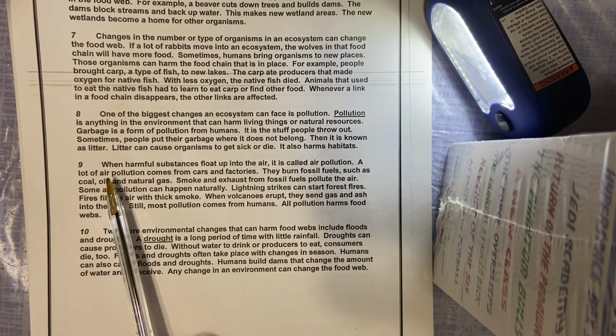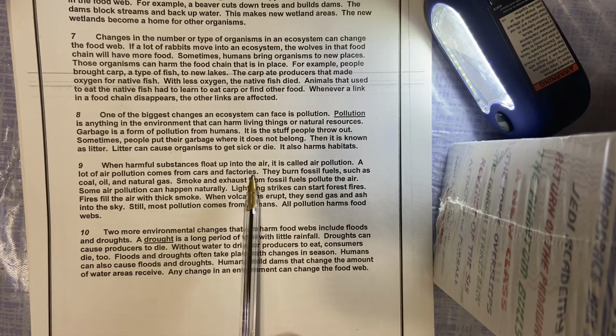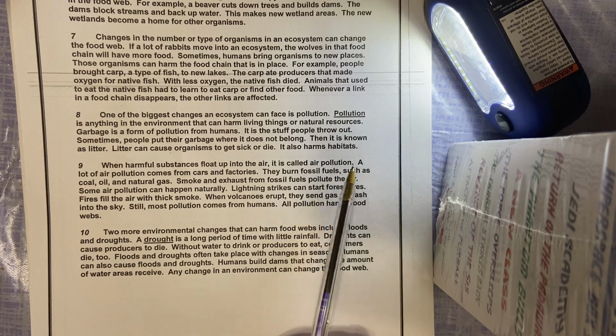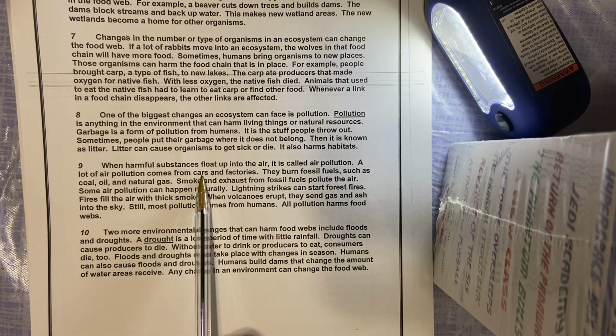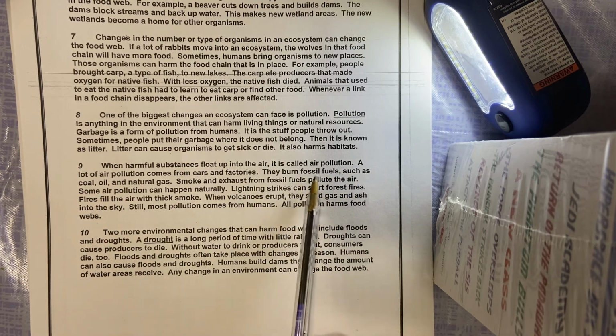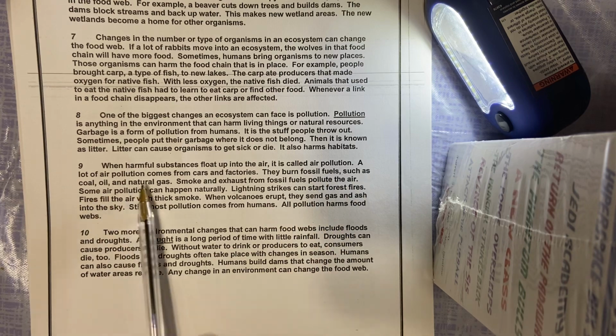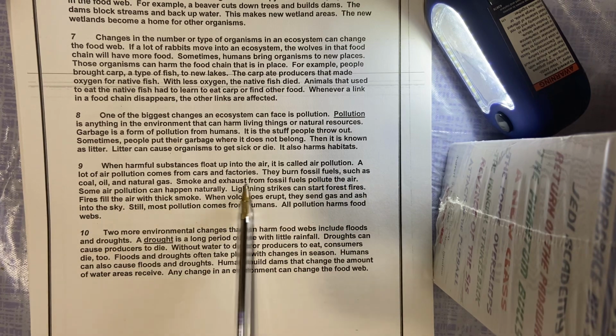Paragraph 9. When harmful substances float up into the air, it is called air pollution. A lot of air pollution comes from cars and factories. They burn fossil fuels such as coal, oil, and natural gas. Smoke and exhaust from fossil fuels pollute the air.